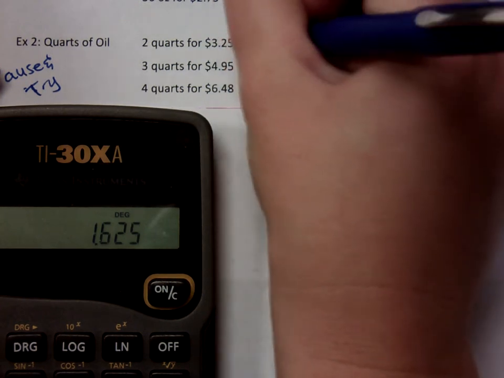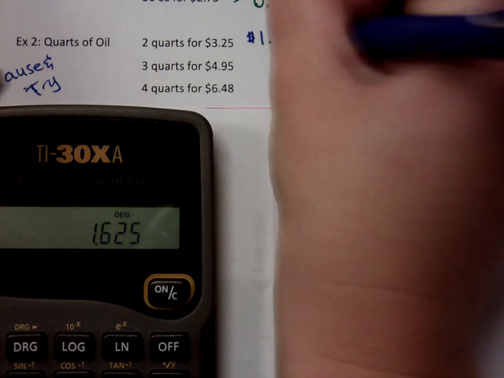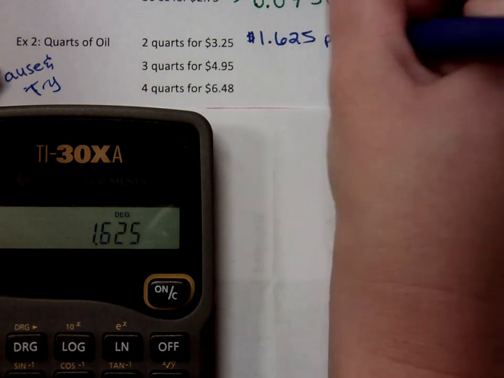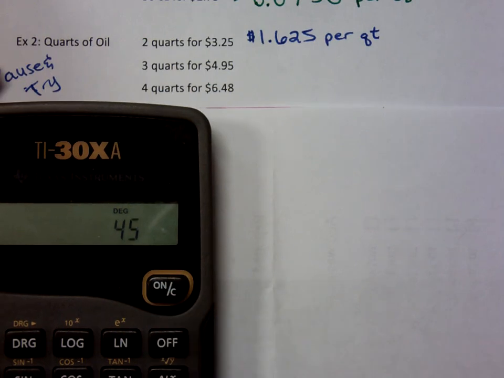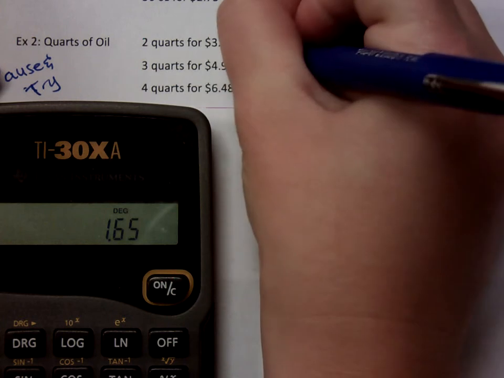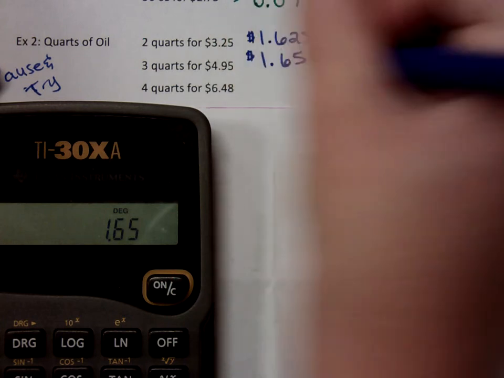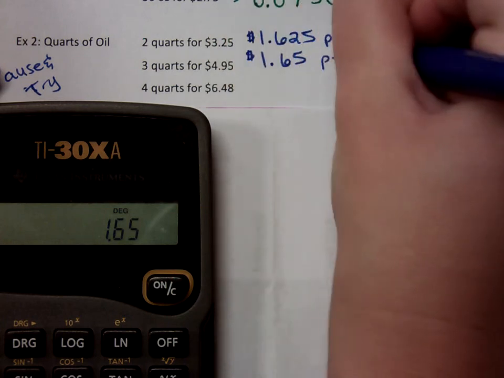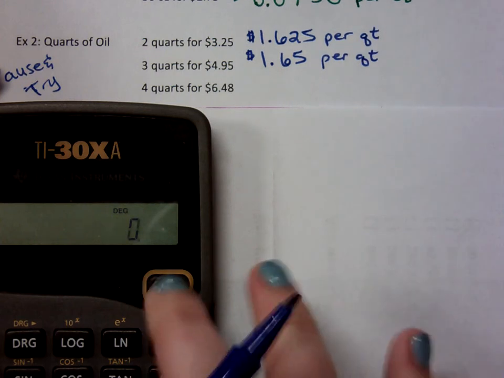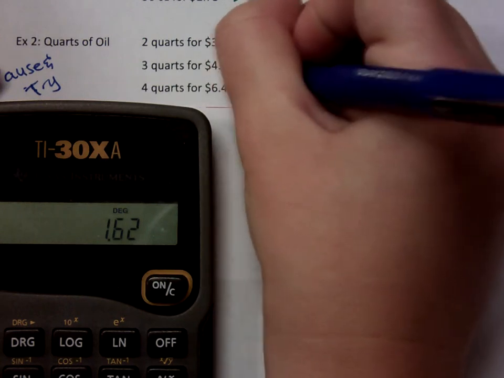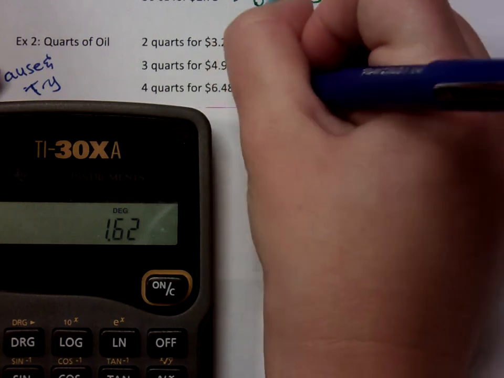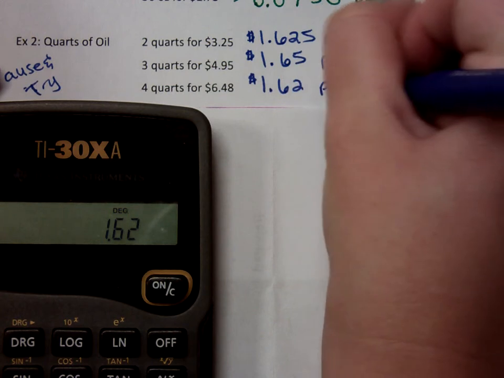That's $1.625 per quart. $4.95 for 3 quarts of oil. That's $1.65 per quart. And $6.48 for 4 quarts of oil is $1.62 per quart.